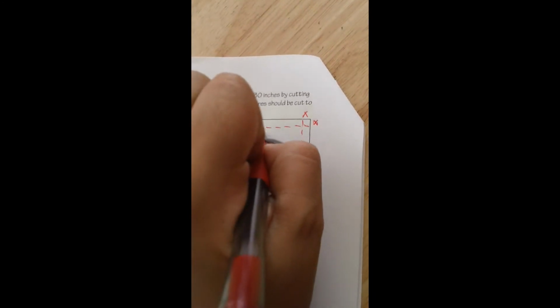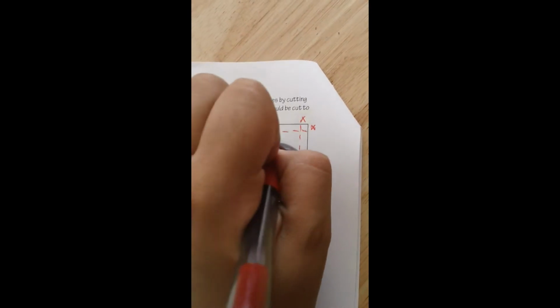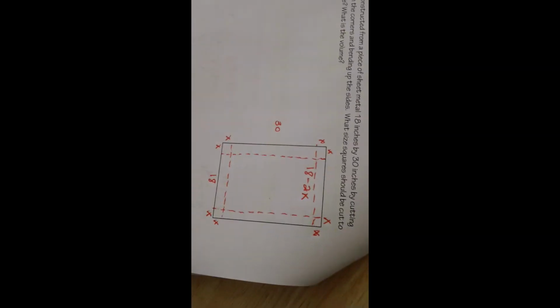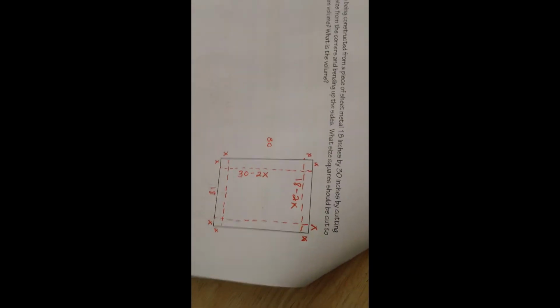Well, then that's going to change the dimension of our box. This will now be 18 minus 2x, because we're going to remove an x from here and an x from here. And this will be now 30 minus 2x, because we will be removing this from here and this from here.